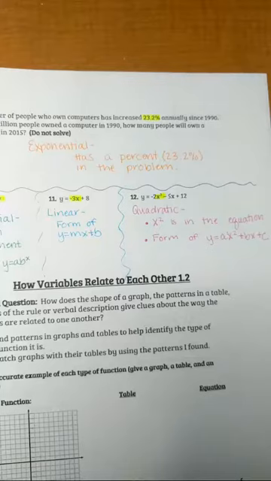So let me know if you have any questions over what I'm looking for in these. But like I said, we are going to get into a little bit more detail as we get going.